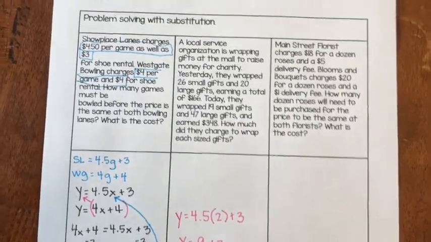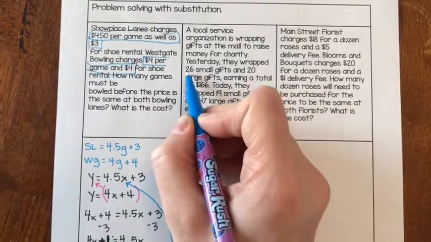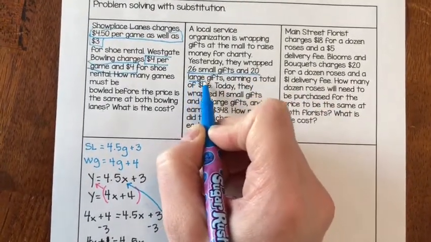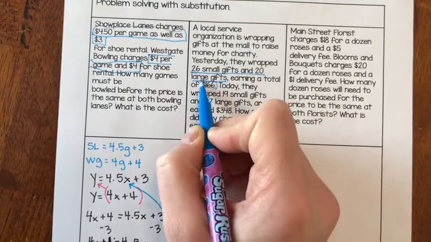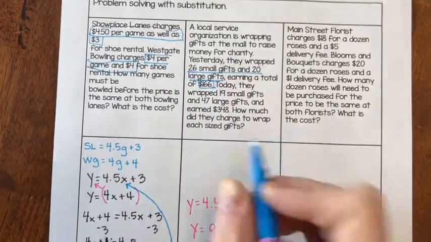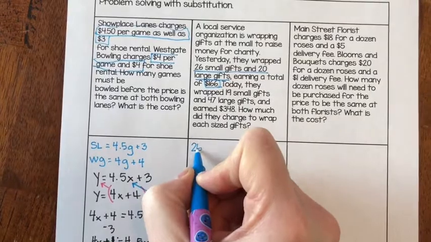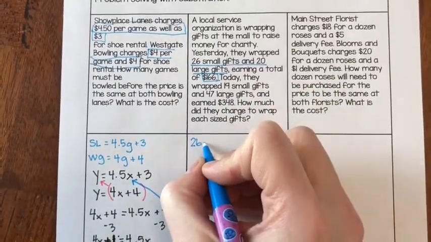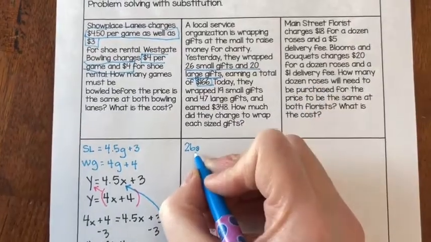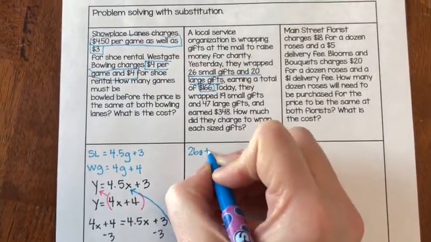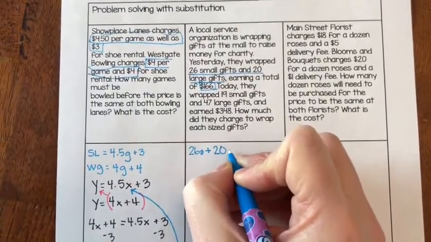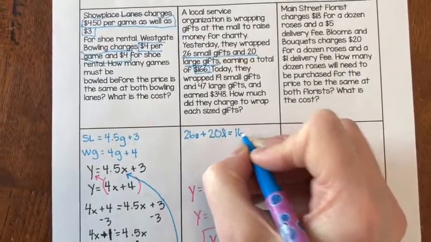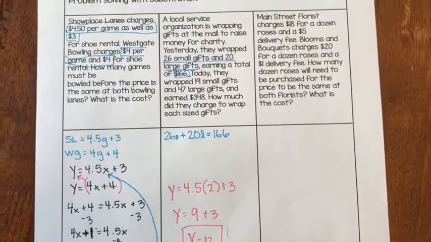Okay, so what is happening here is this. We have 20S plus 20L equals $166. I'm going to use S for small, so be careful with that S: 20 small plus 20 large equals $166.